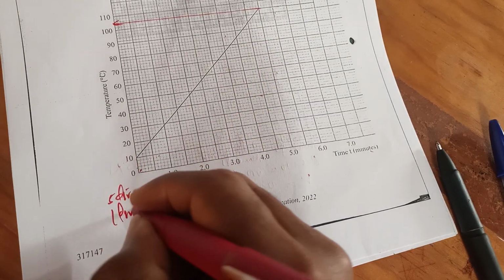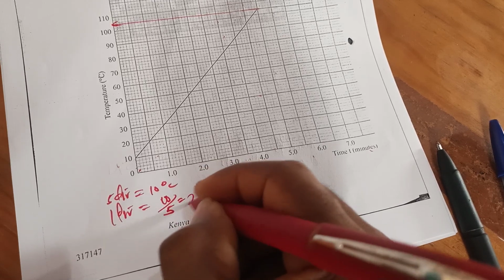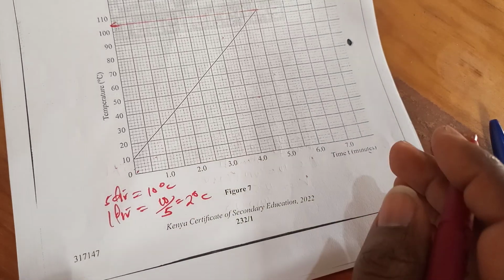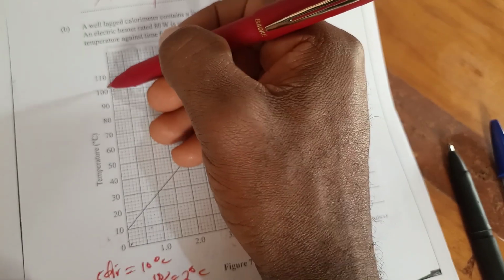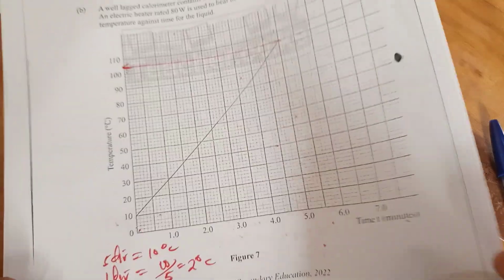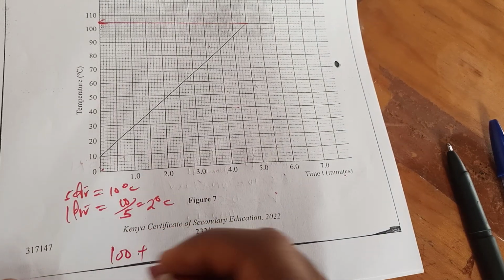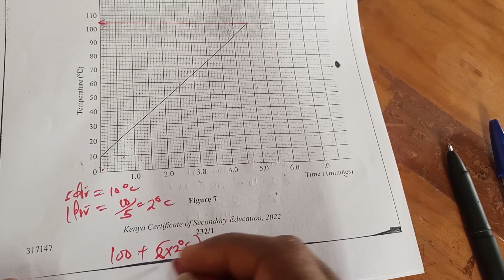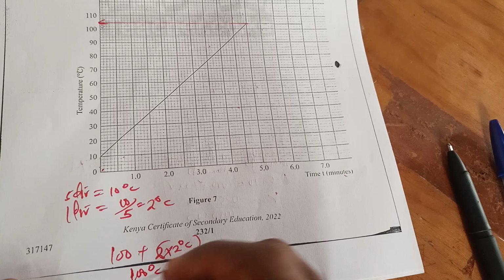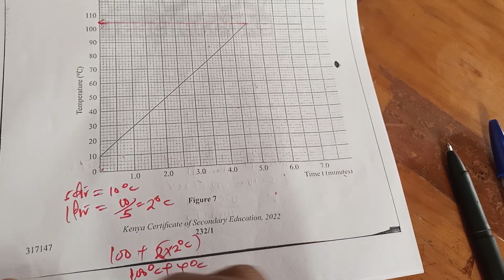So 1 division is equivalent to 10 divided by 5, which is 2 degrees centigrade. So from 100 we have covered 2 small divisions, so that will be 100 plus 2 multiplied by 2 degrees centigrade, which is 100 degrees centigrade plus 4 degrees centigrade. You get 104 degrees centigrade.